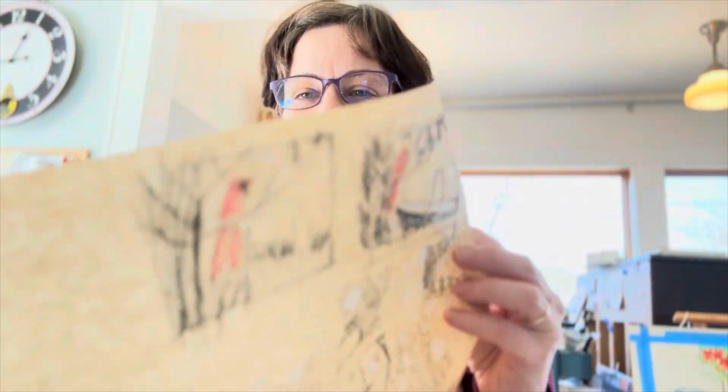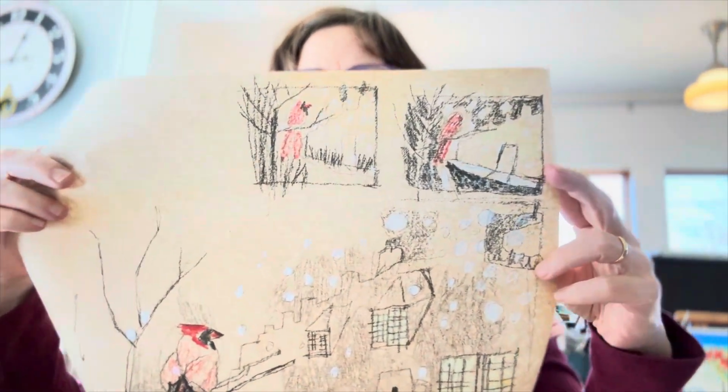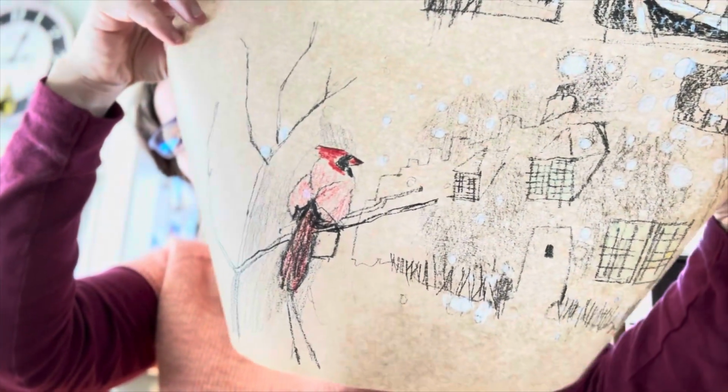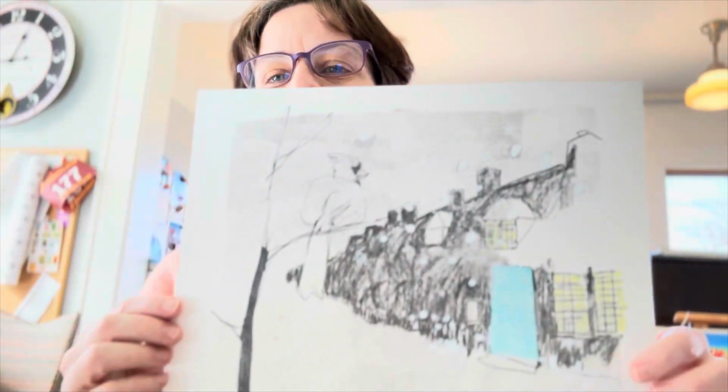Hi, it's the next day, and I wanted to share where I'm at with all of this because I think this video is gonna have to be split into a couple of different pieces. So as you just saw, I started out with some sketches on craft paper. And then I tried it with some jelly printing.